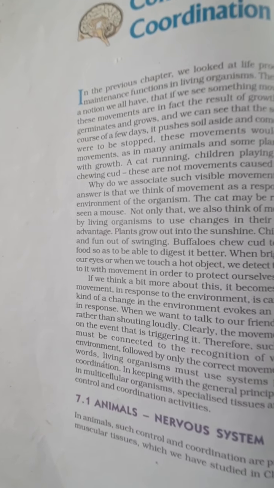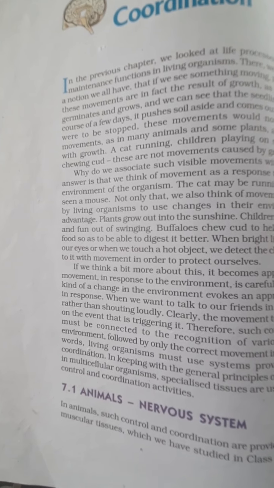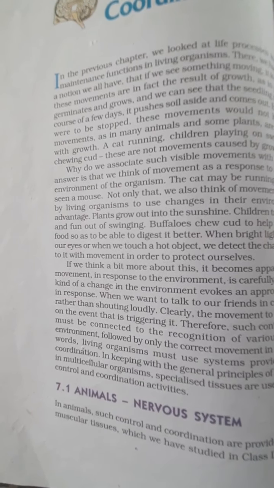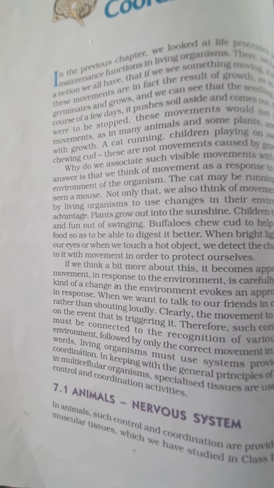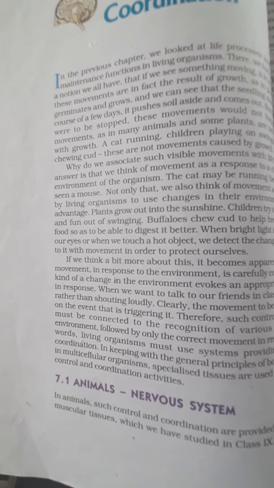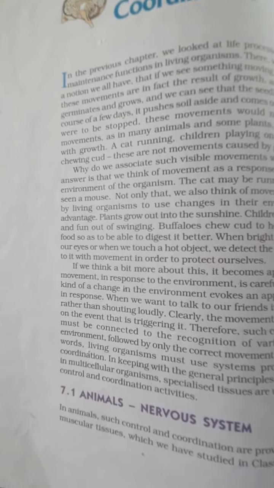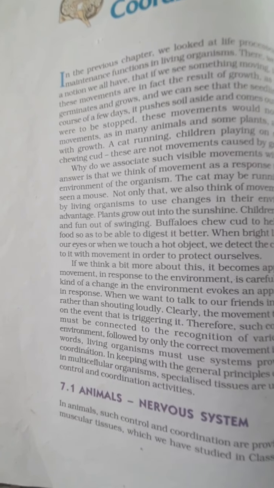Now, what will you do if a bright light is focused directly into your eyes? Or what will you do if you suddenly touch a hot object? I hope you know the answer, right? Yes.